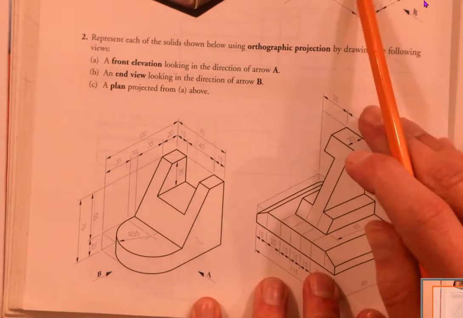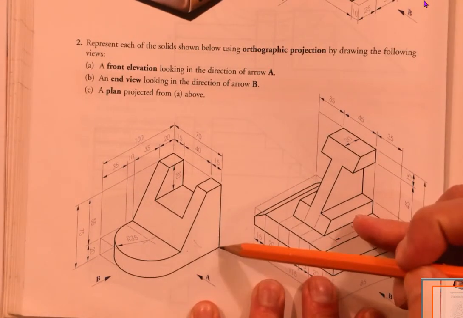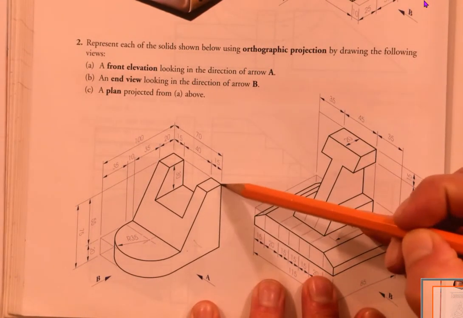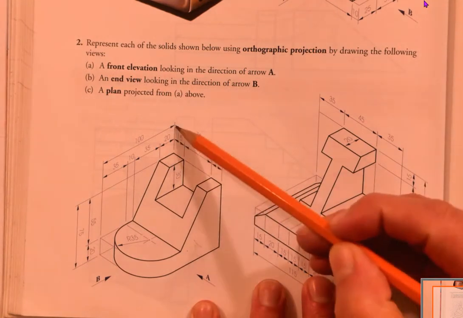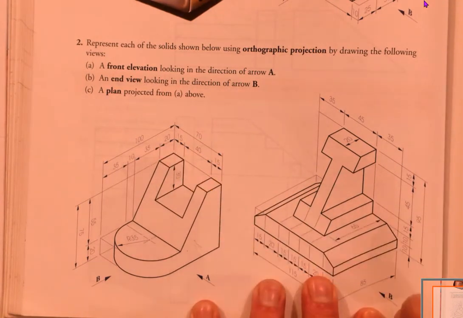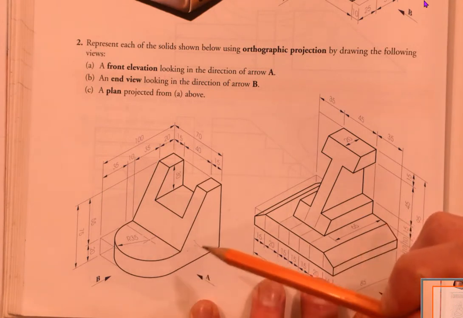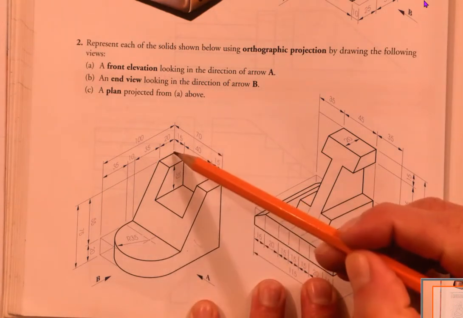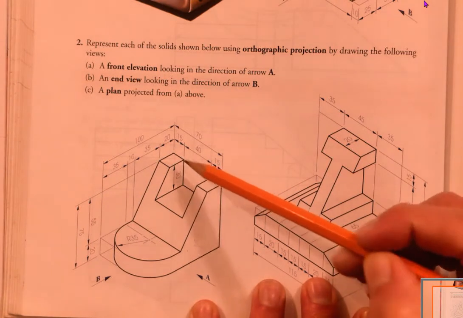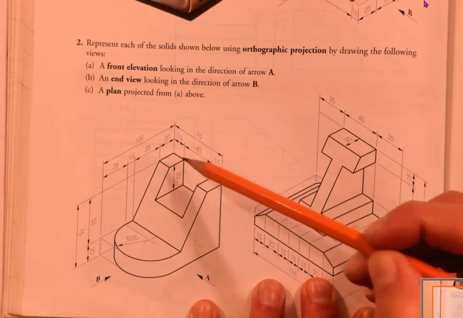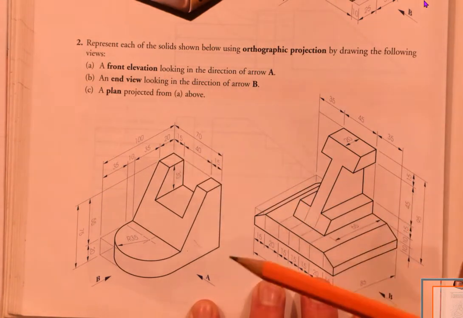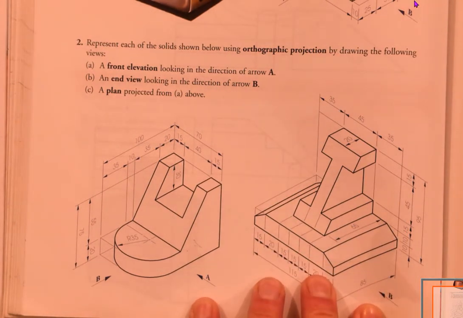Important things before we start: the sizes. So the overall height of the elevation, 75. The overall width of the elevation is 100. So I'll set up a box 100 by 75. I'll come and set my plan up then. The very depth of the plan, so from back to front, is 70 mil. So when I come down to set up my plan, it's going to be 70 mil, and then I'll set up my end elevation. So I'm going to set up the 3 boxes for the elevation, plan, and end view before I do any of the detail.